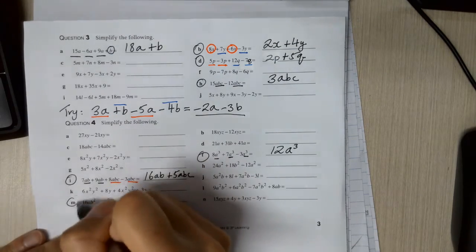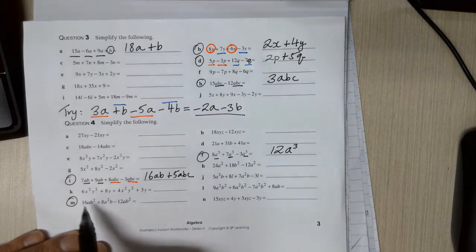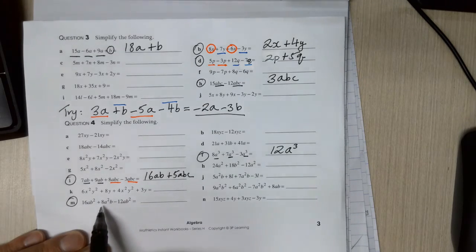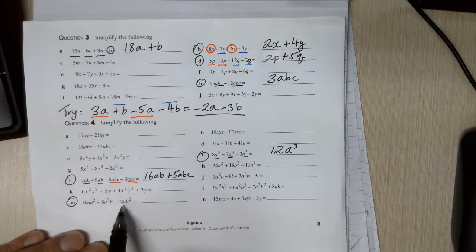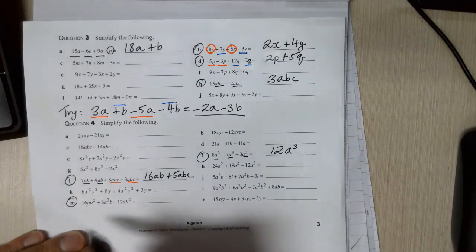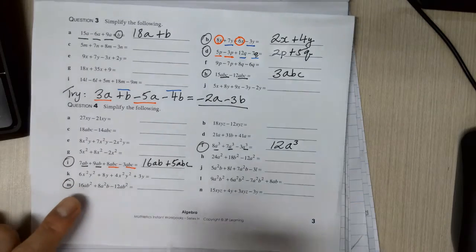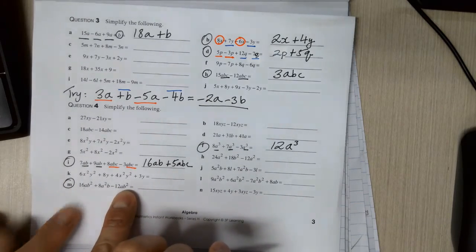Maybe we can try M. I've got 16AB squared plus 8A squared B, take away 12AB squared. Are these three the same type? No, they're not, because this one is AB squared. This one is A squared B. So the first term and the second term are not like terms. But these two are like terms.